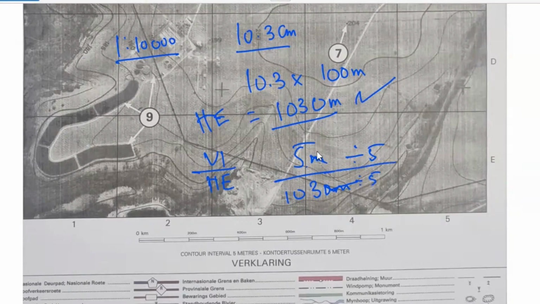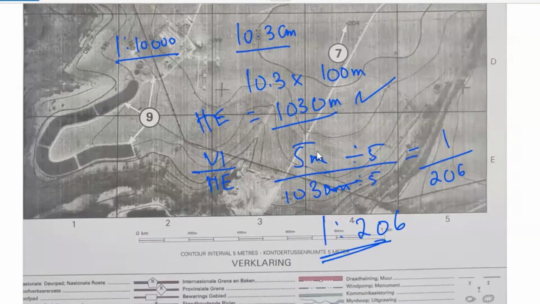So we are making this one equal to 1. And whatever result we are going to get here is going to be our denominator of the ratio. So if we divide 1,030 by 5, if you do it correctly, you will get 206. So as a ratio, our gradient is 1:206. That is how you get to your final calculation.